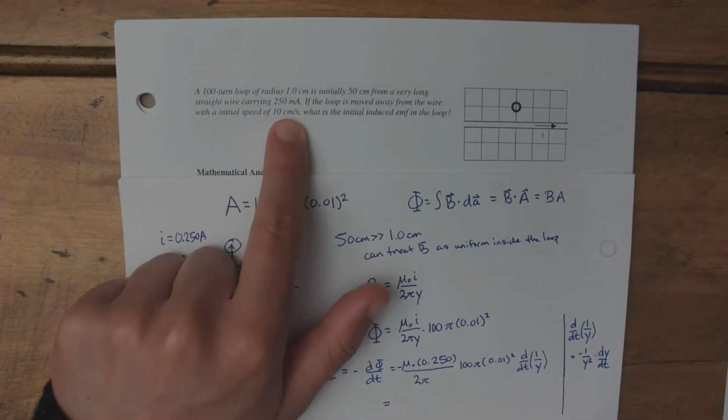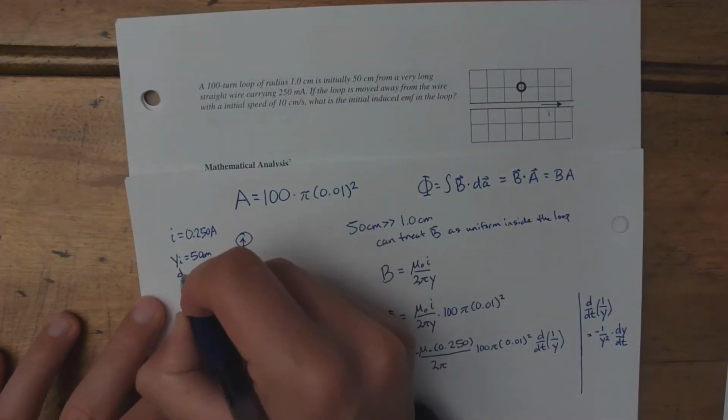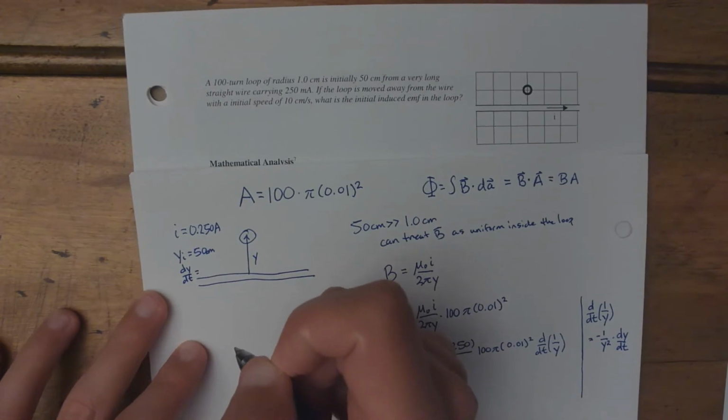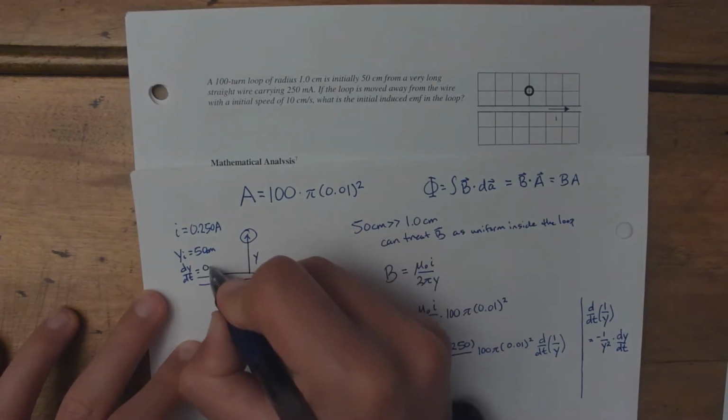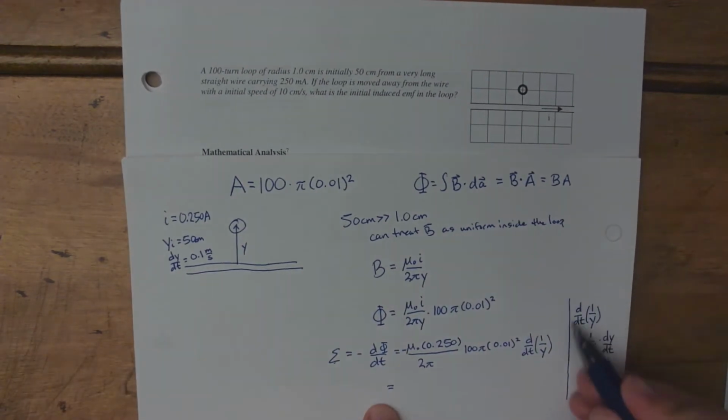Now, the dy dt, that's how the position is changing with respect to time, which, thinking back to Physics 161, is our speed. So dy dt, that's what the 10 centimeters per second is. So let's write that over here. Dy dt is equal to 10 centimeters per second, that would be 0.1 meters per second. Okay, so now we're going to take this and put it in here.